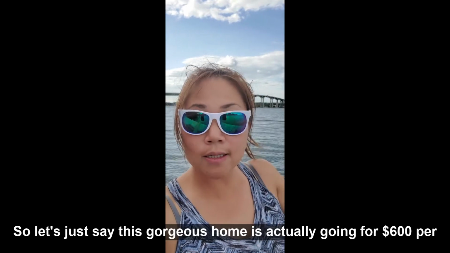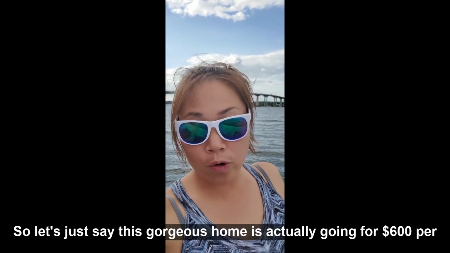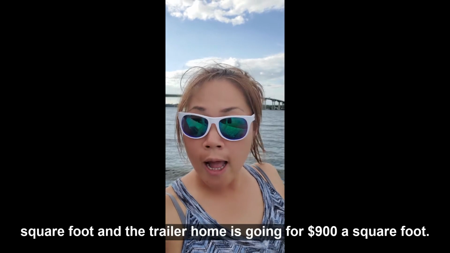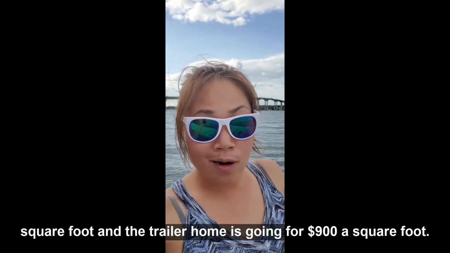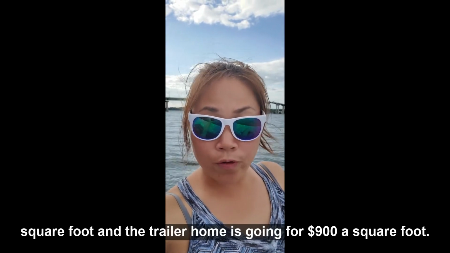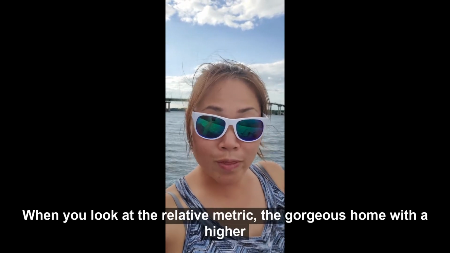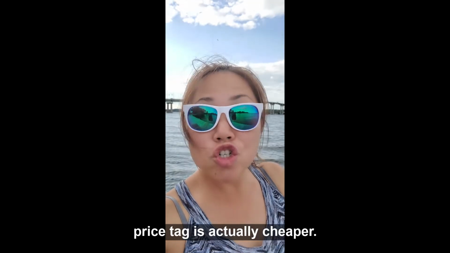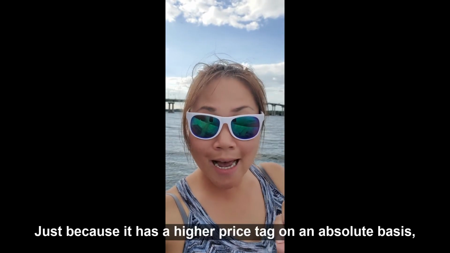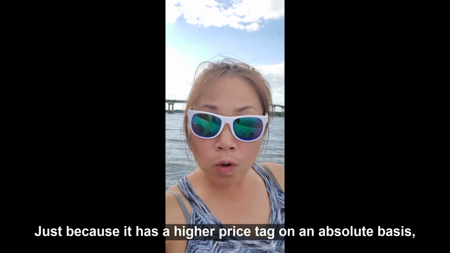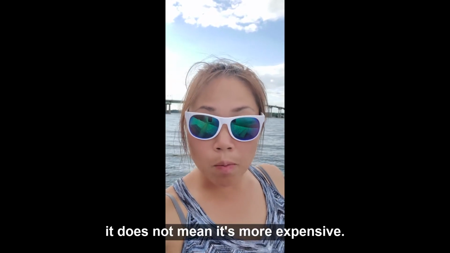So let's just say this gorgeous home is actually going for $600 per square foot, and the trailer home is going for, I don't know, $900 a square foot. When you look at the relative metric, the gorgeous home with a higher price tag is actually cheaper. Just because it has a higher price tag on an absolute basis, it does not mean it's more expensive.